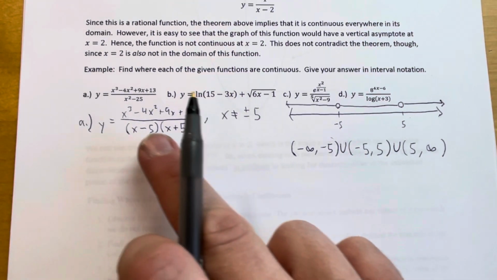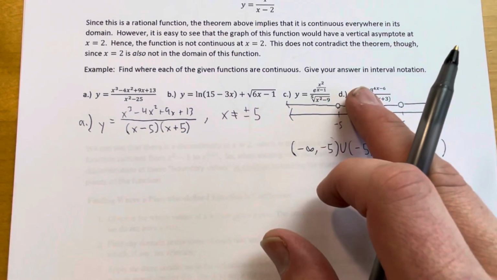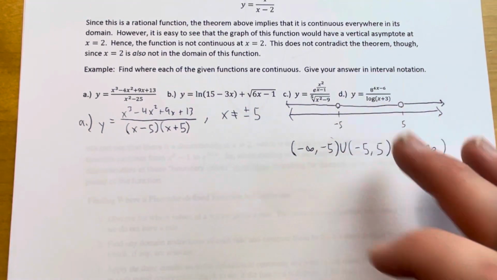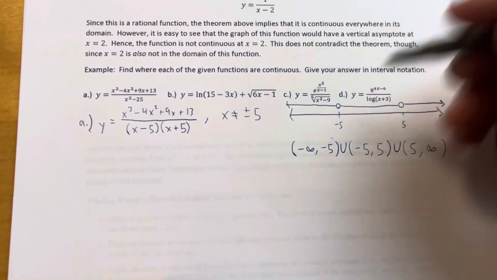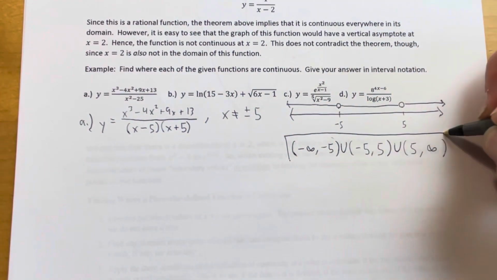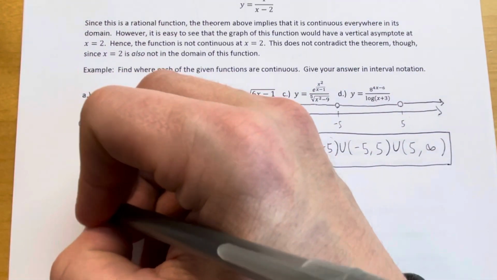And again, when we're looking at rational functions, the domain is the same thing as the set of values for which our function is continuous. Again, that's what that theorem up above said. So we have one answer already. Now let's look at part B.